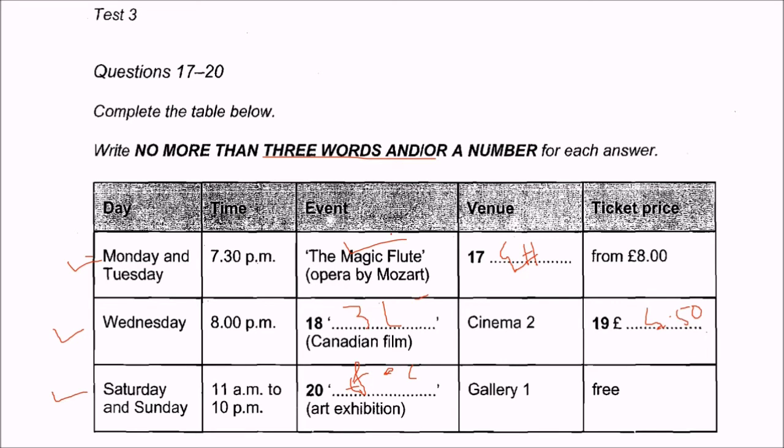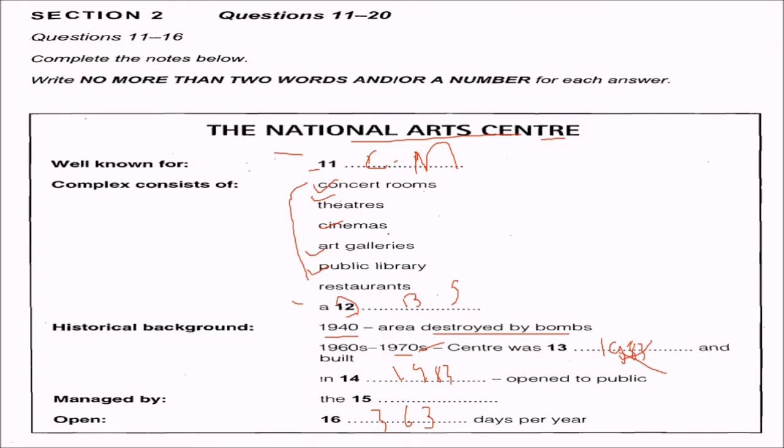So now this was the audio script, and we will now formally try to answer these questions being posed after this audio script. So let us go straight to question 11, and here the answer is classical music. And here the answer is bookstore. Bookstore means that it will be a continuous word, bookstore or bookshop. And now here the centre was planned and built in the 1970s, opened to the public in 1983.